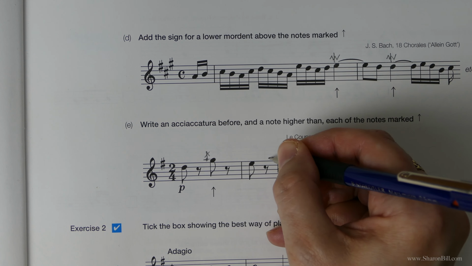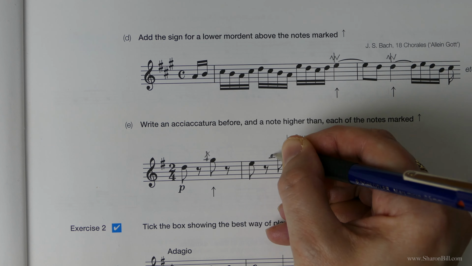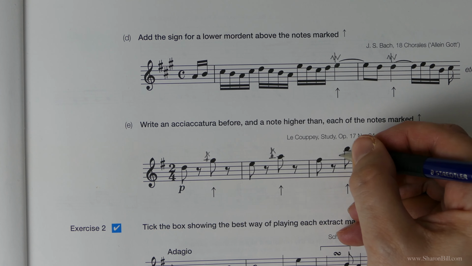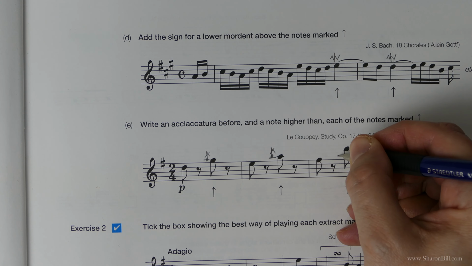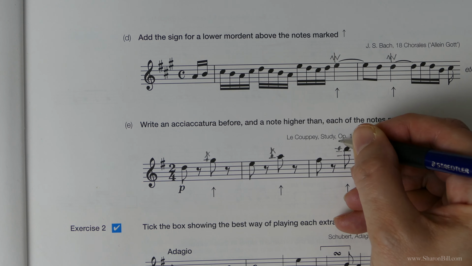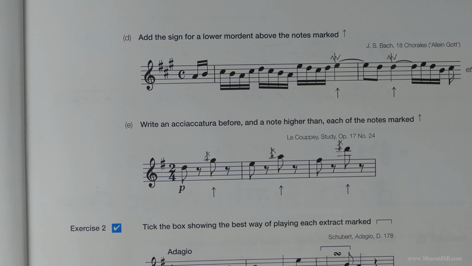So again we need the ledger line, but this time it's the note above. There we go. And then this time we're going to need 3 ledger lines because we need to get above this given note here. There we go. And so let's move on to exercise 2, where we're going to look a little bit more closely at how these are realised.